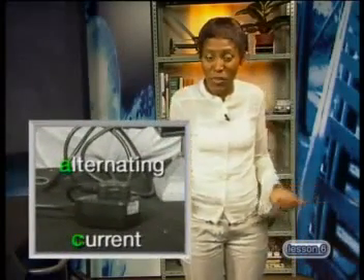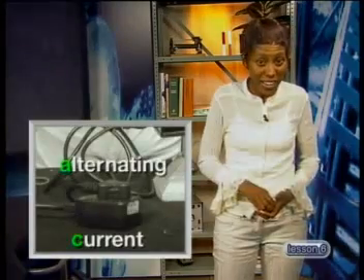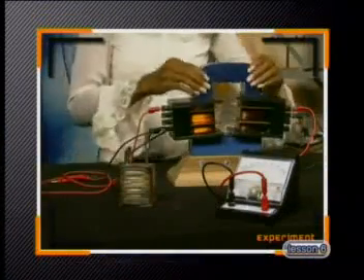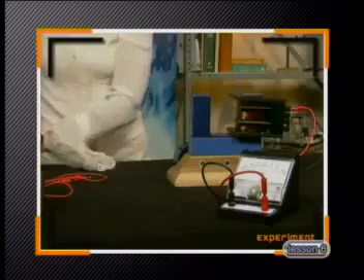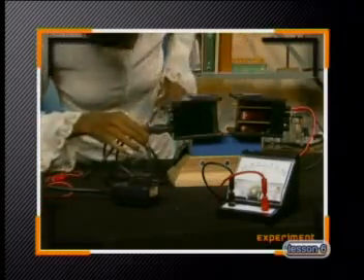A more practical way of doing this is to supply the primary coil with a current which changes its magnitude and direction at regular intervals. This type of current is called alternating current, AC. This is what we use when we plug into a mains power supply. Let's watch what happens to the galvanometer readings when we connect the primary coil of the transformer to an AC power supply.